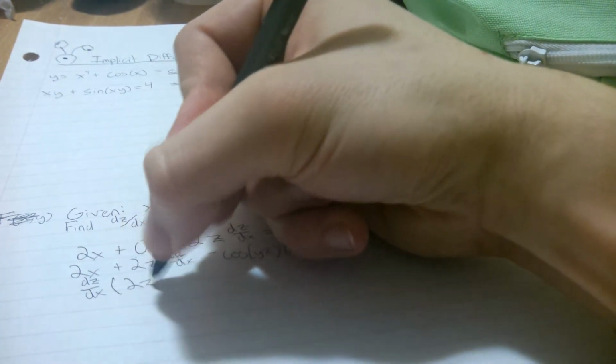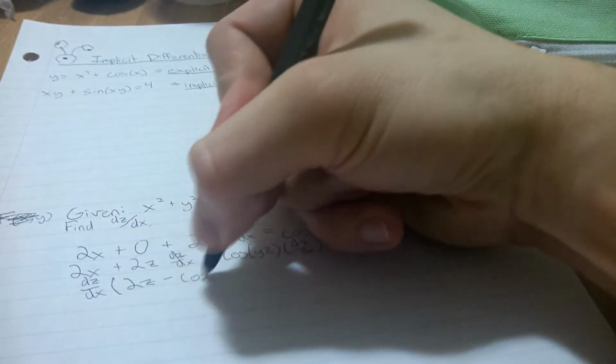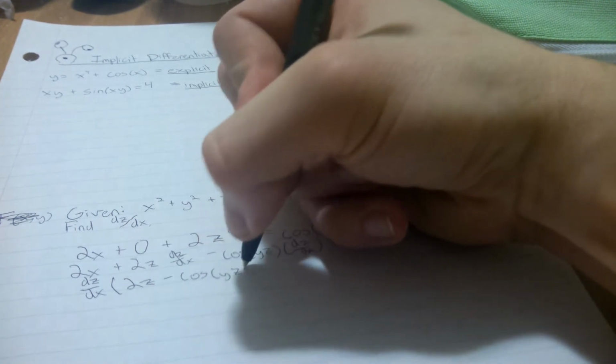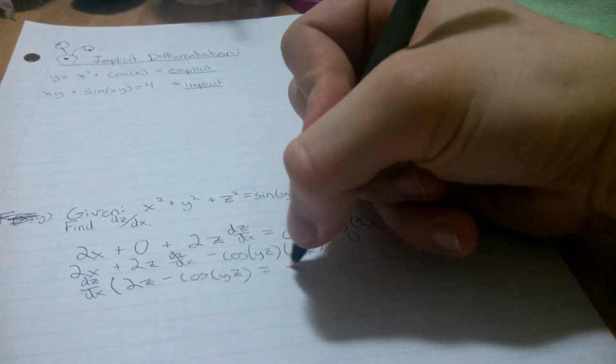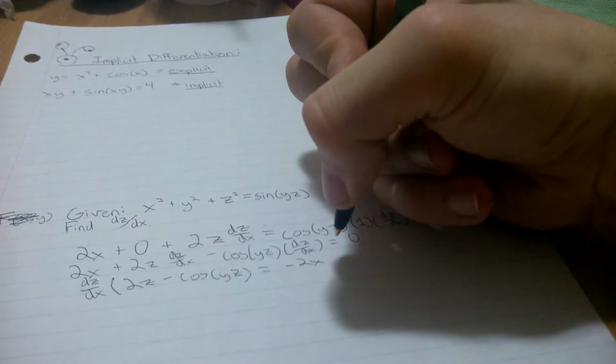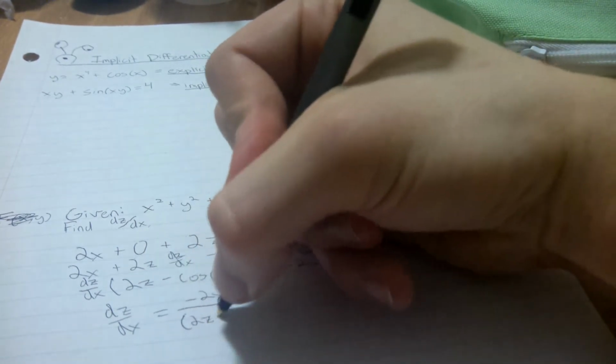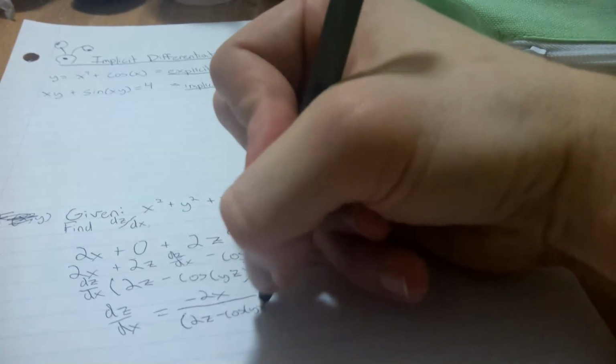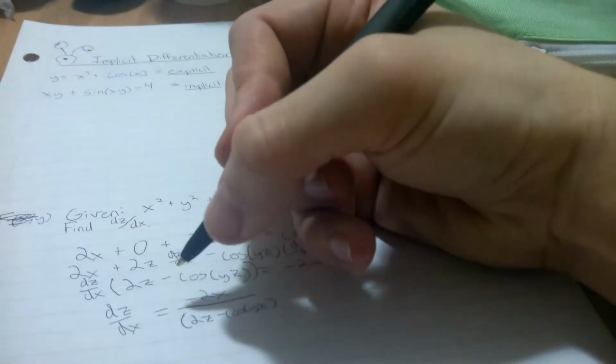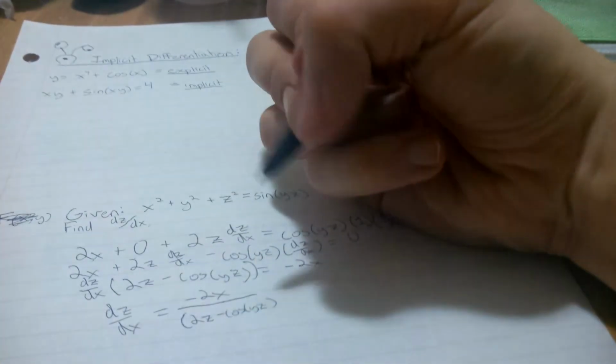dz over dx times 2z minus cosine of yz equals negative 2x. Alrighty, now we're pretty much ready to just finish this up. dz over dx equals negative 2x over the quantity 2z minus cosine of yz. And there you have it. And that is implicit differentiation.